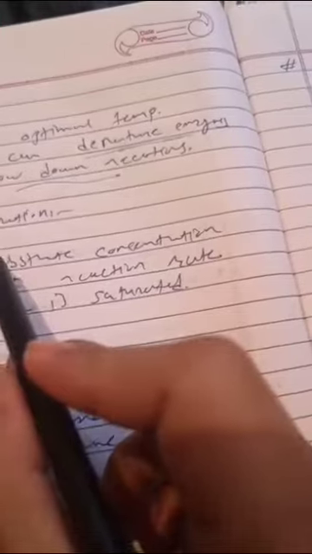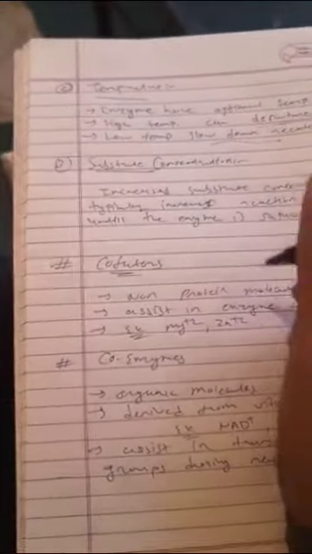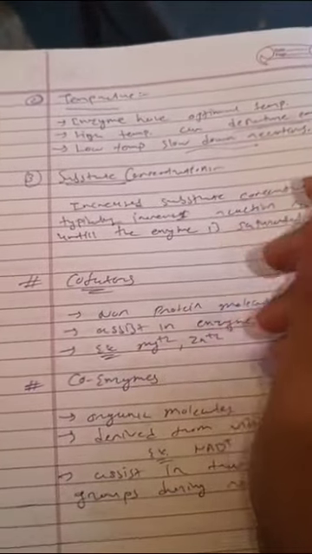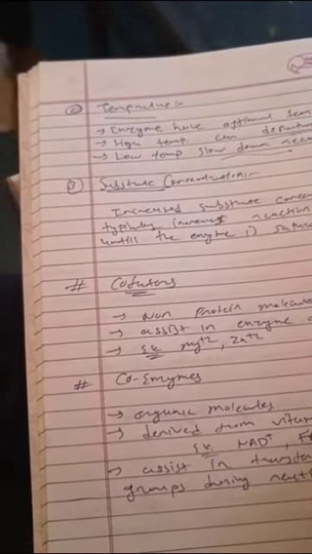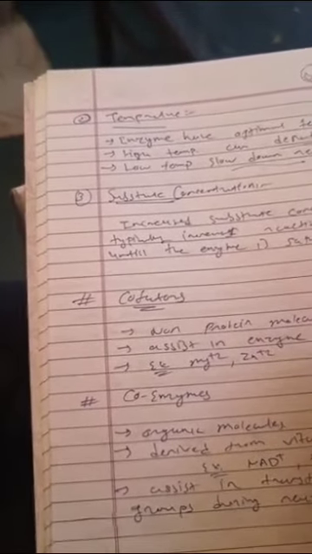Then substrate concentration. Increasing the substrate concentration typically increases the reaction rate until the enzyme is saturated.